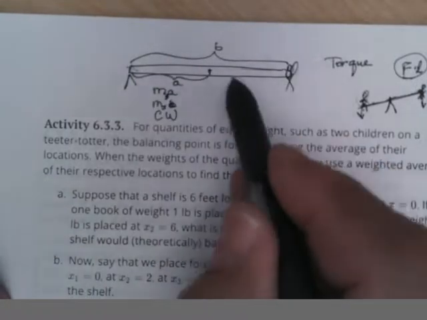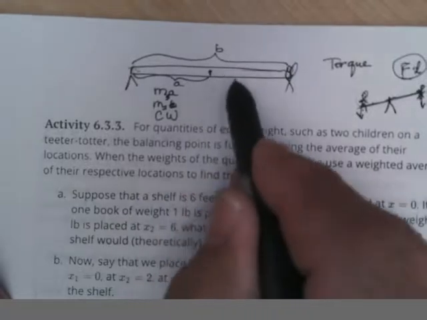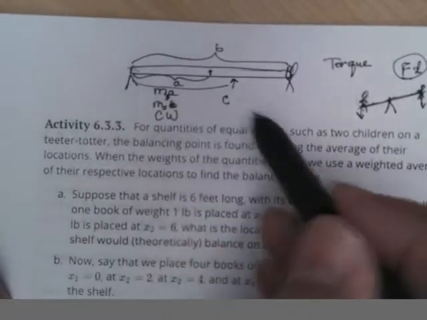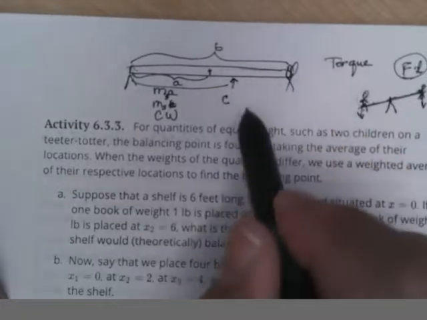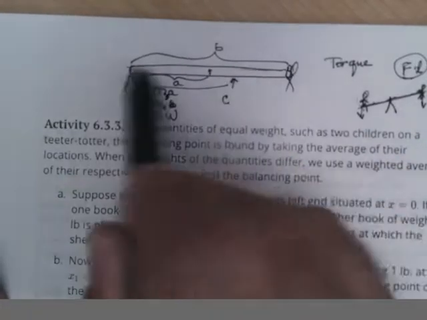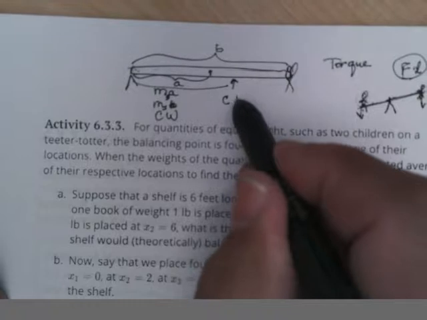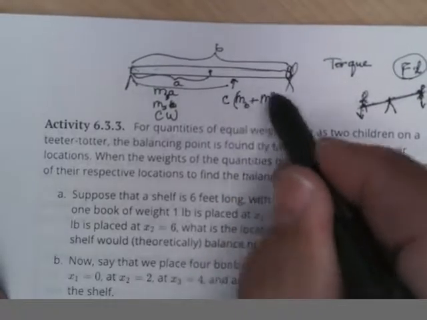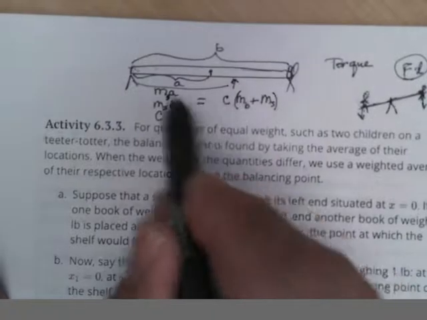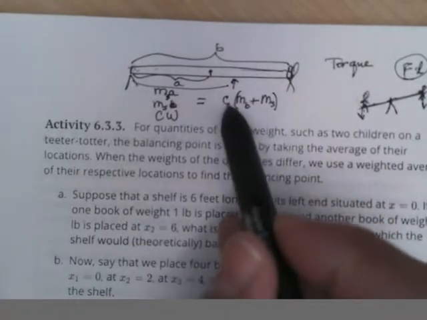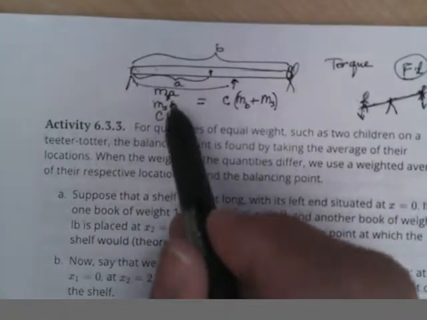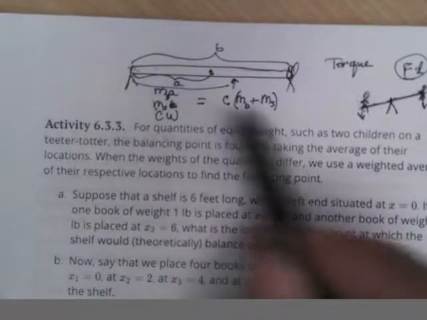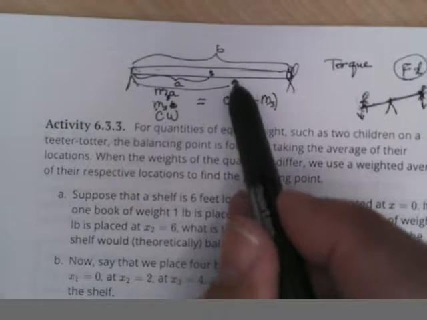What's keeping it from going down? Well, my fingers were pushing up someplace at some distance C out here, and it's pushing up with how much force? Well, enough to lift the whole bar, the mass of the bar plus the mass of the scissors. So if I set these two equal, I can solve for C. Let's say I know A, I know B, I know where the scissors are, I know where the center of mass of the bar is. I know these masses. I can solve for the center of mass.